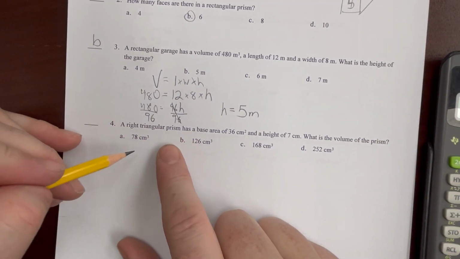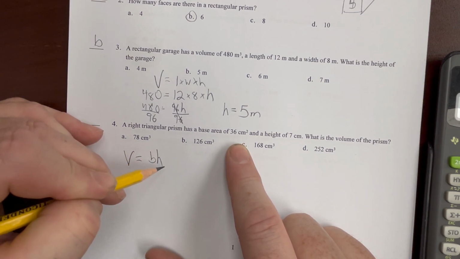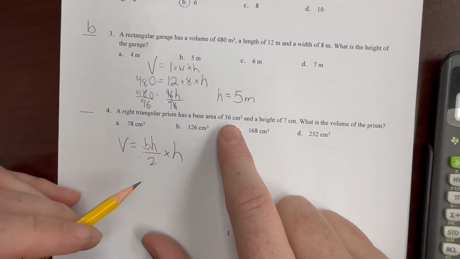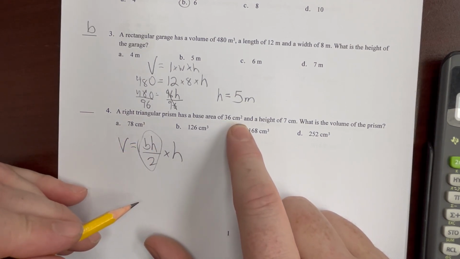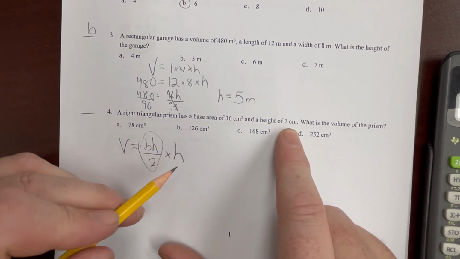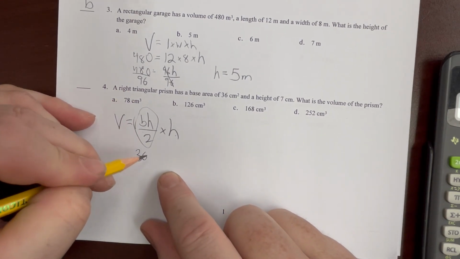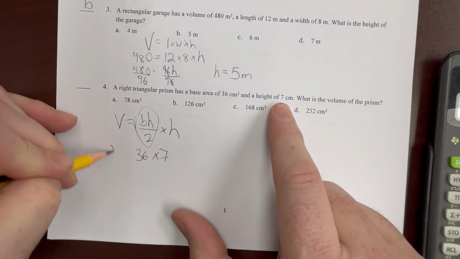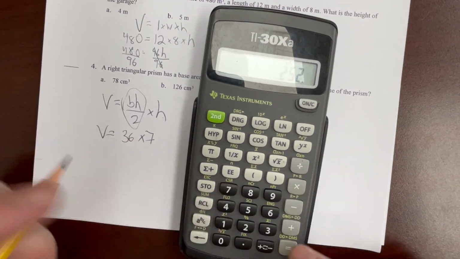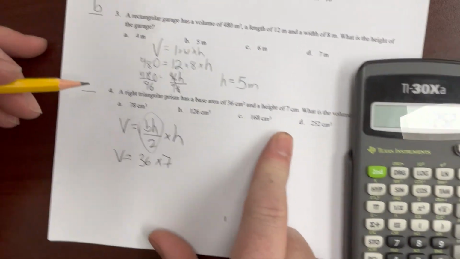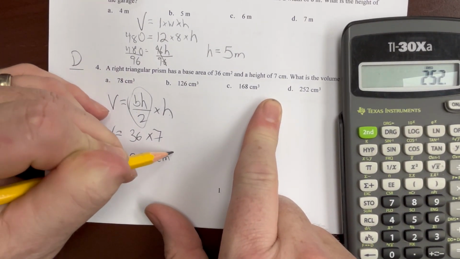Right triangular prism. Volume equals B, the area of the triangle base, which is base times height divided by 2, times the height. We already know this has an area of 36 centimeters squared and a height of 7. What's the volume? So we already know this part, 36 times the height of 7. That one's easy, it's all plugged in for us. 36 times 7 is 252, so D. Volume equals 252 centimeters cubed.